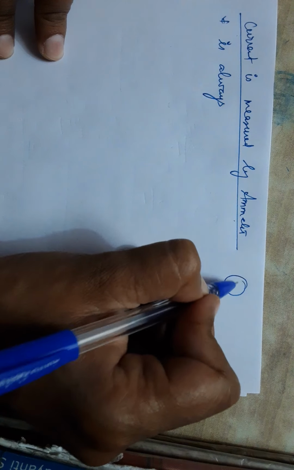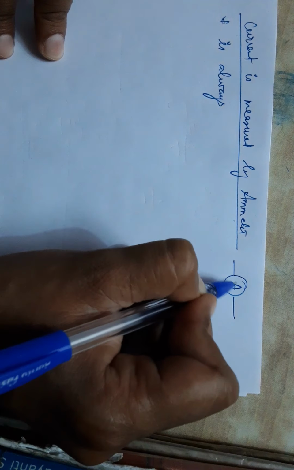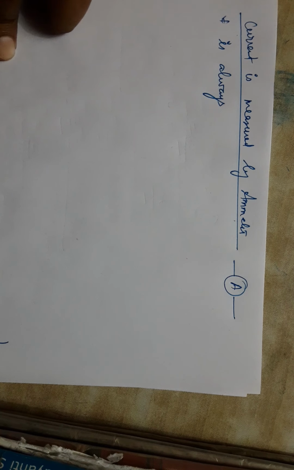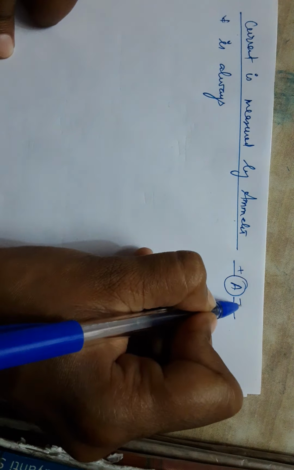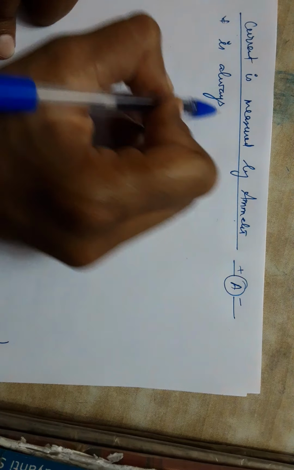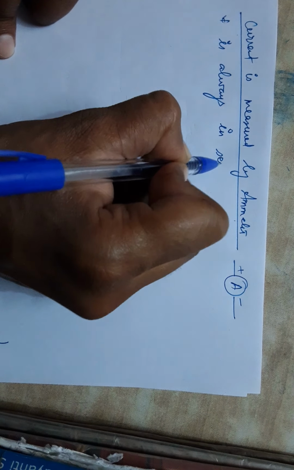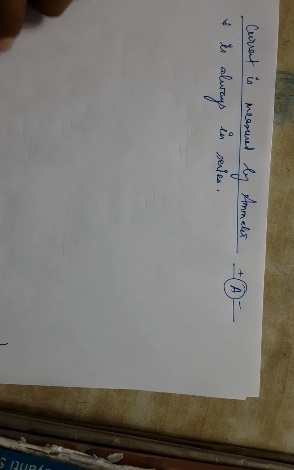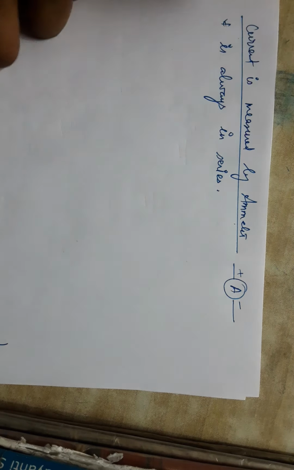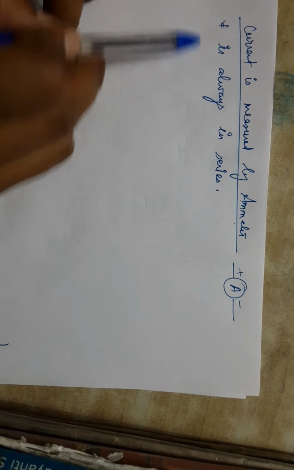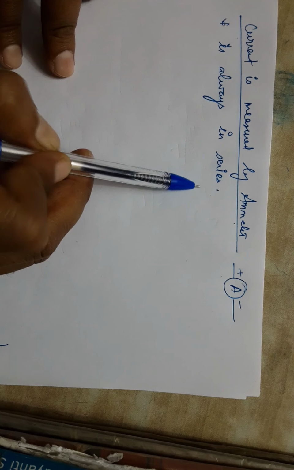Its symbol is a big circle with A in between. It is connected to the positive and negative terminal of the battery, always in series, and it is used to measure current. This is your ammeter. It is a device used to measure current in an electric circuit. Its symbol is this and it is always connected in series.